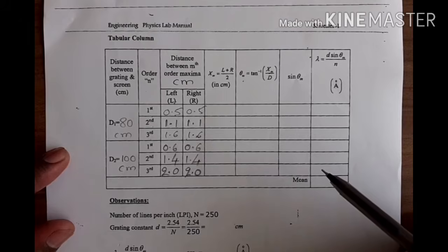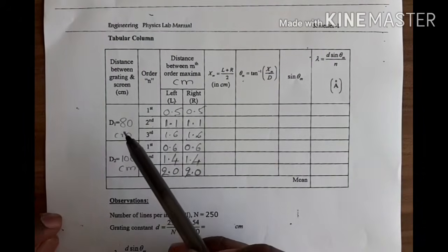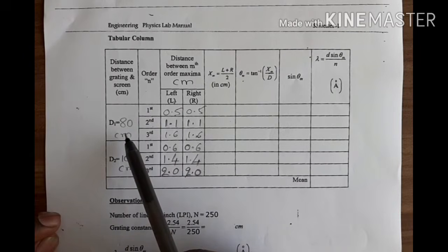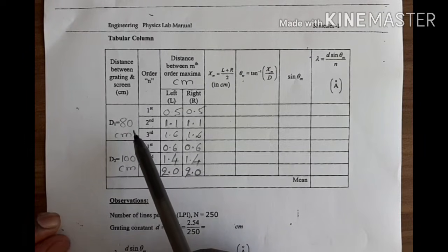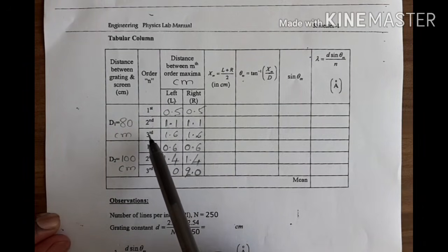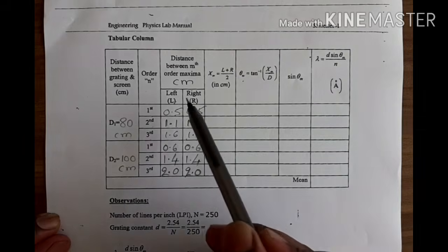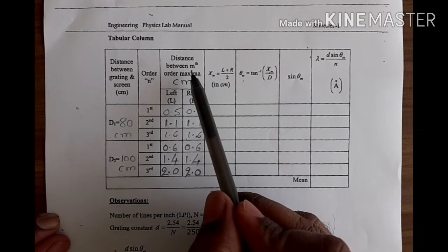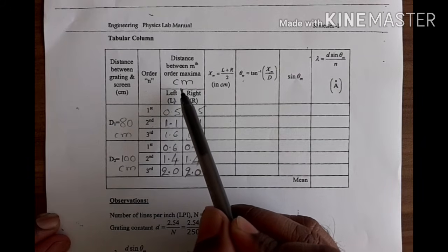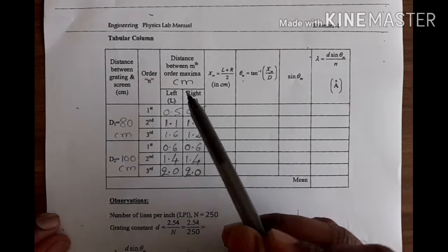This is the tabular column. The first column is the distance between the grating and the screen. First, D1, we have taken as 80 centimeters, which I have written here in centimeters. The second column is the order: first, second and third order diffractions. The third column is the distance between the mth order maxima, that is the first, second or third, and the central maxima.